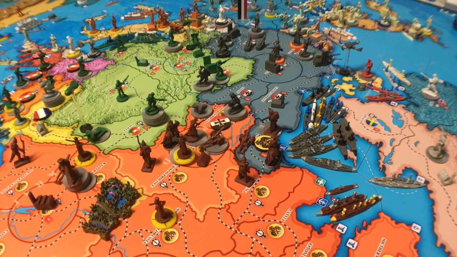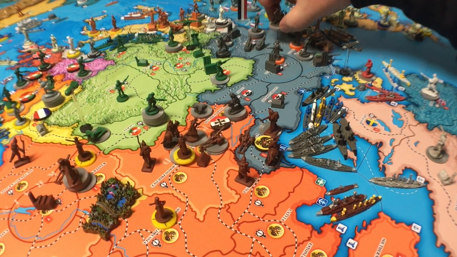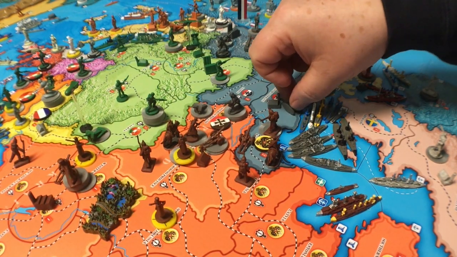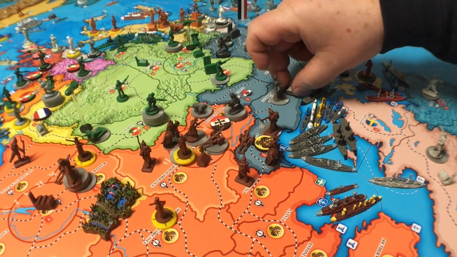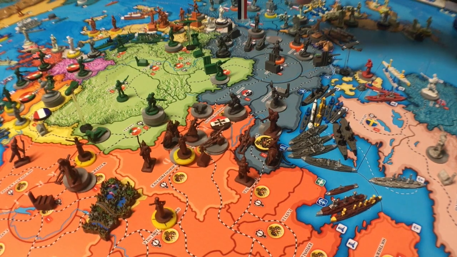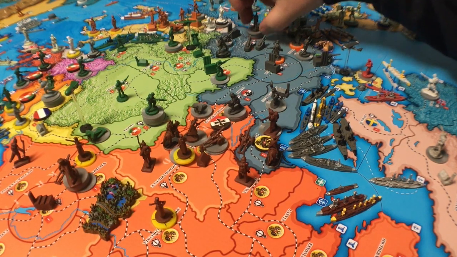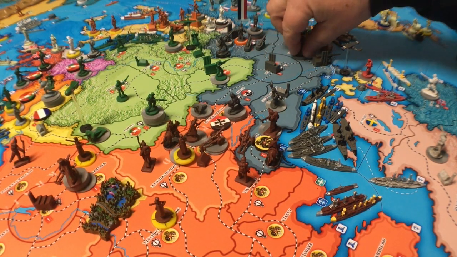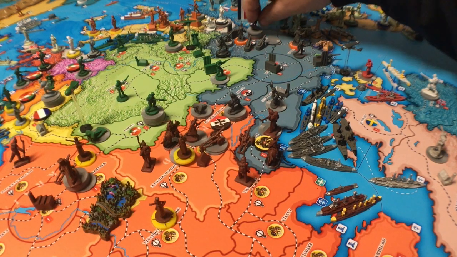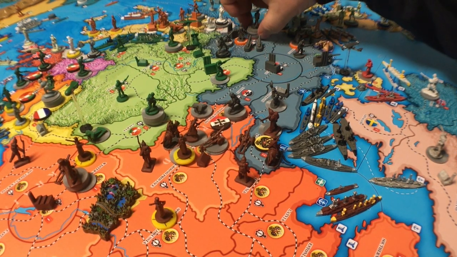And these 3 guys. We'll move 1 of them over here, 2 of them over here. There we go. That's my rail capacity of 3. We'll move this guy up from Berlin. These 2 guys. Let's get another 5.